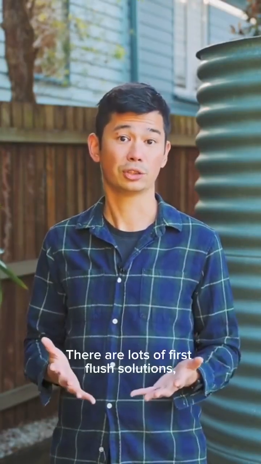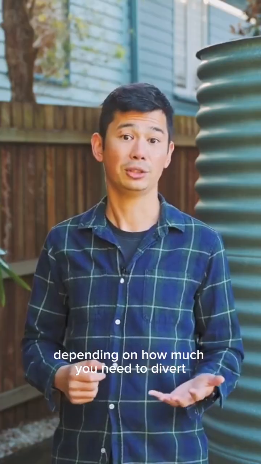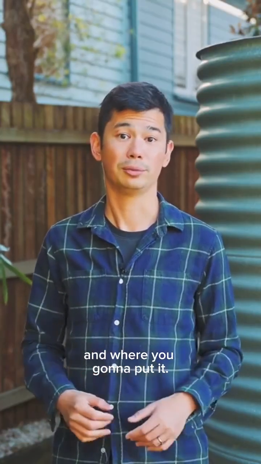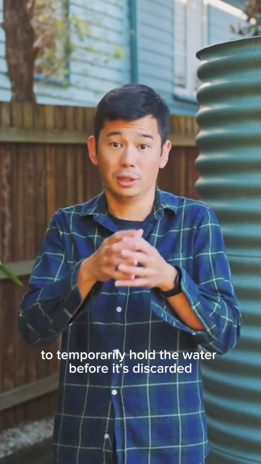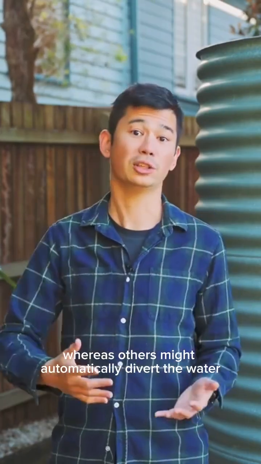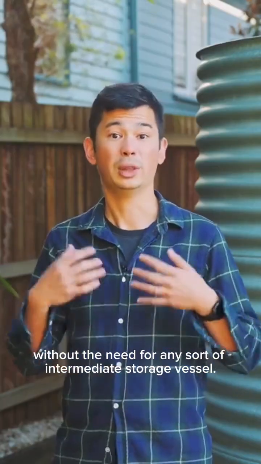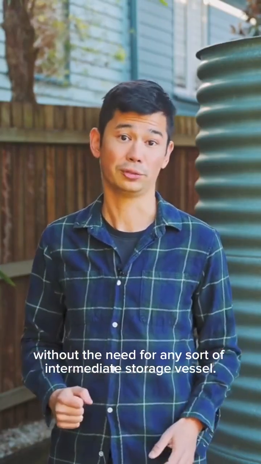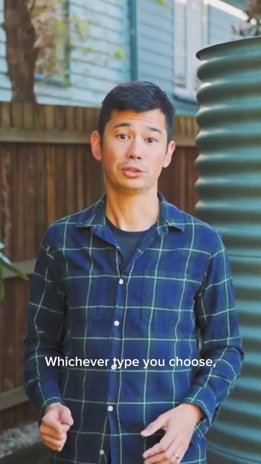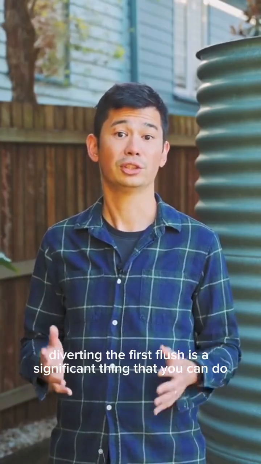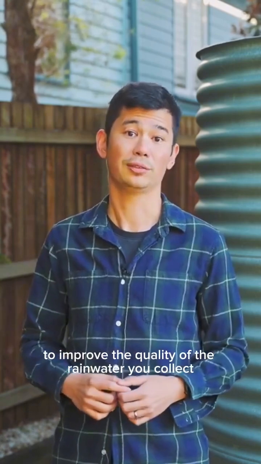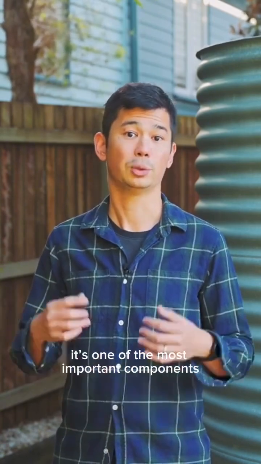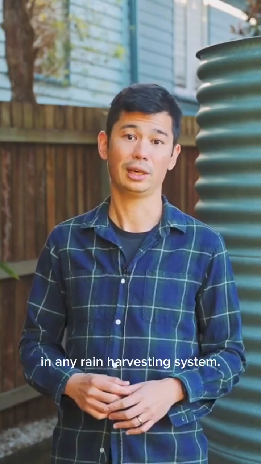There are lots of first flush solutions, depending on how much you need to divert and where you're going to put it. Some will require a small chamber to temporarily hold the water before it's discarded, whereas others might automatically divert the water without the need for any sort of intermediate storage vessel. Whichever type you choose, diverting the first flush is a significant thing that you can do to improve the quality of the rainwater you collect. It's one of the most important components in any rain harvesting system.